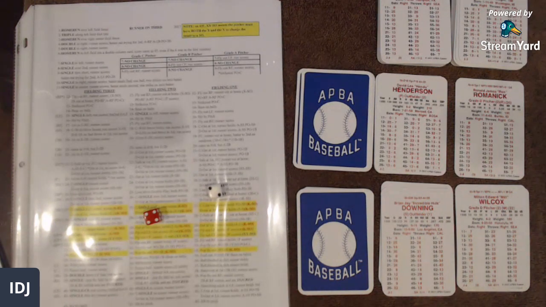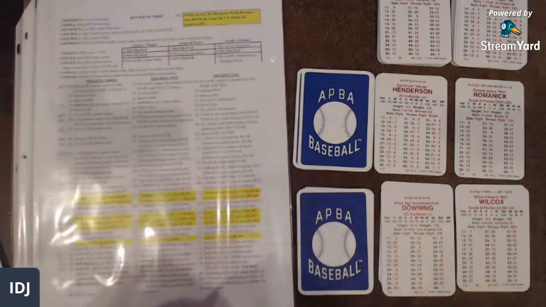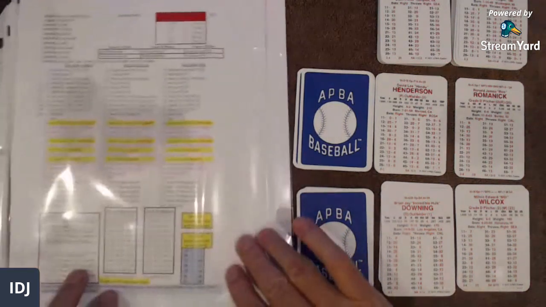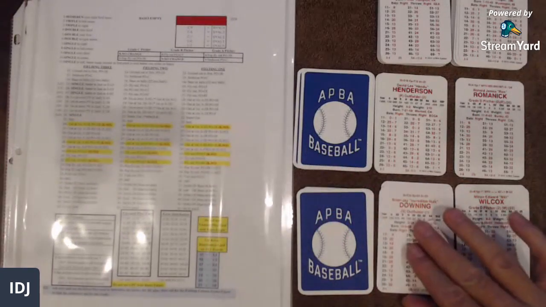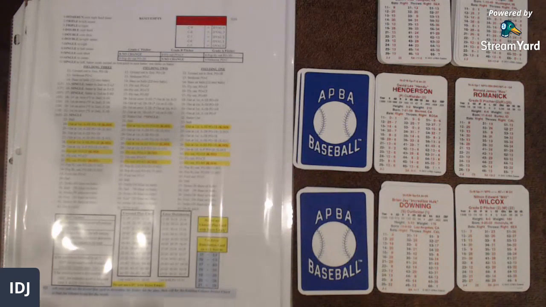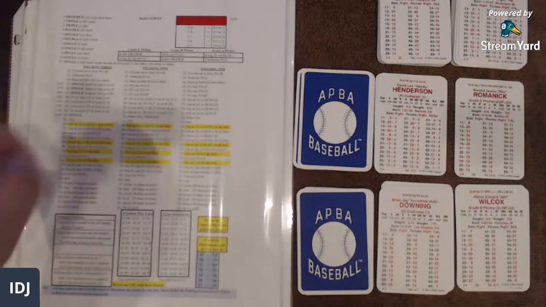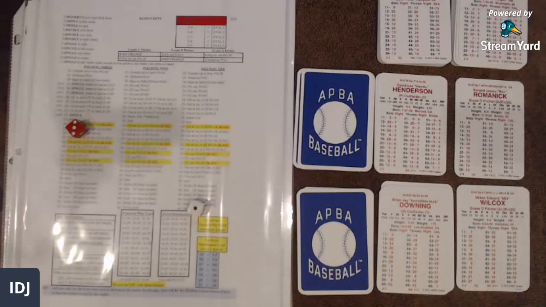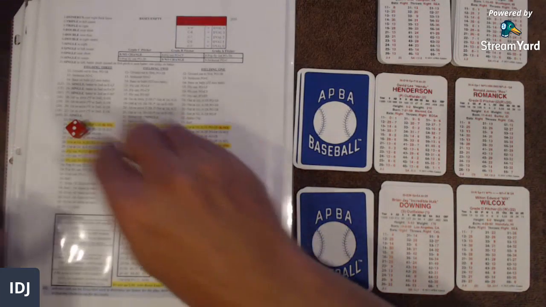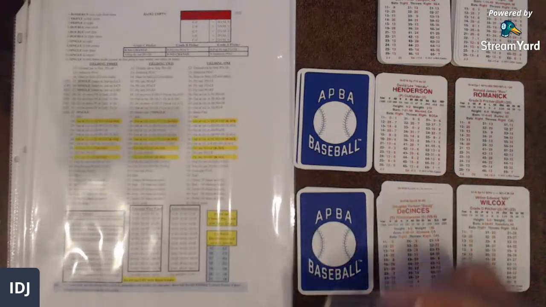So they get the runner over to third base on the triple, but they cannot put it across. So we go to the bottom of the second, still scoreless. Each team with just one hit. Brian, the Incredible Hulk Downing against Wilcox. 31 is a 14. 14 says he's a W, so that's going to be a walk. A walk.